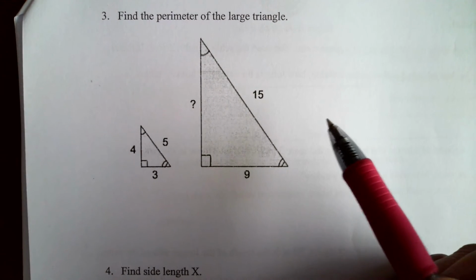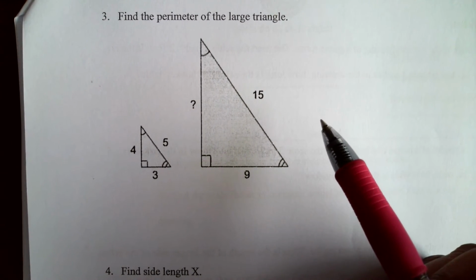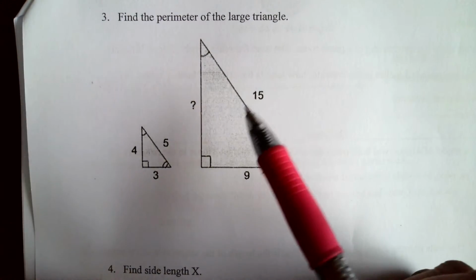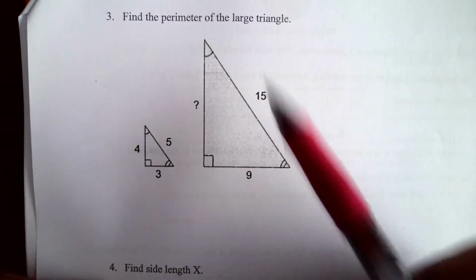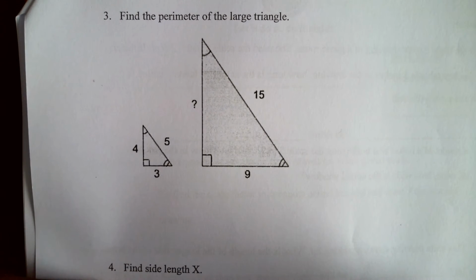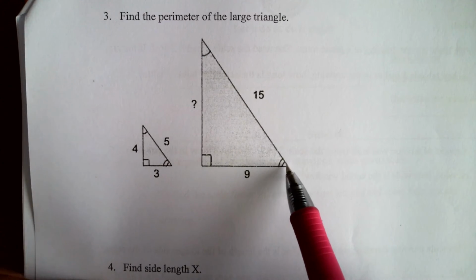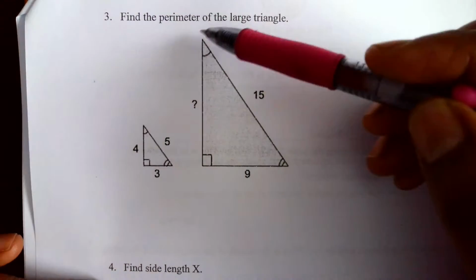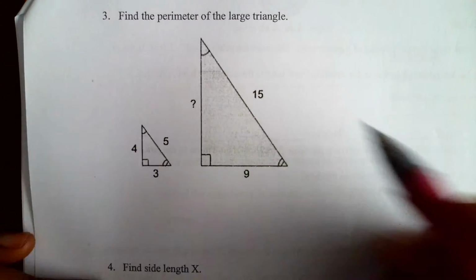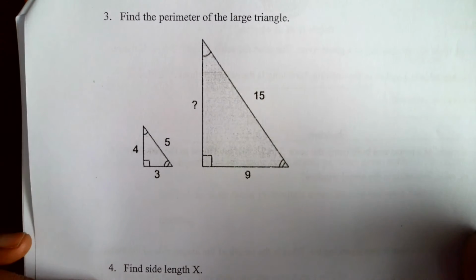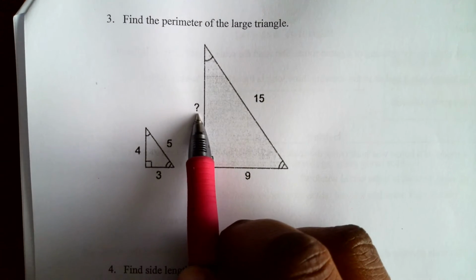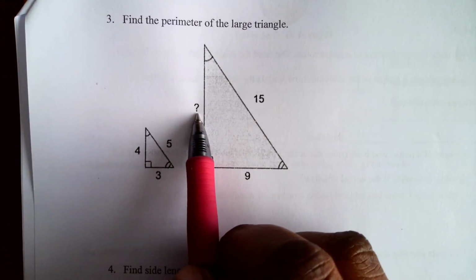Alright. Next question. This question asks us to find the perimeter of the large triangle. What is perimeter? Just to remind you, perimeter is the total distance around a figure. So for the perimeter, you'd have to add this side with this side with this side. You have to add all the numbers that are the length of each side of the figure. But if you notice, we do not know this side, so we would have to find this side here.